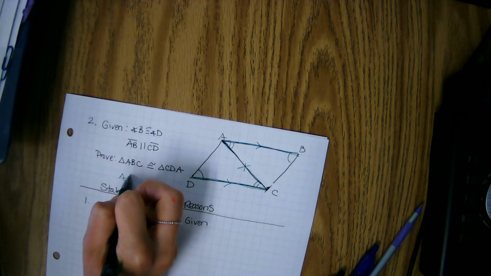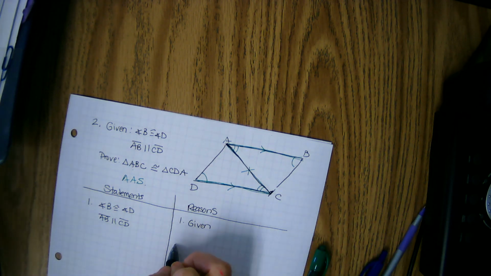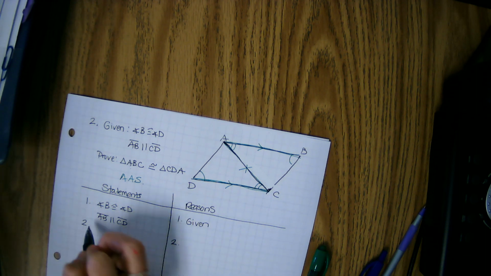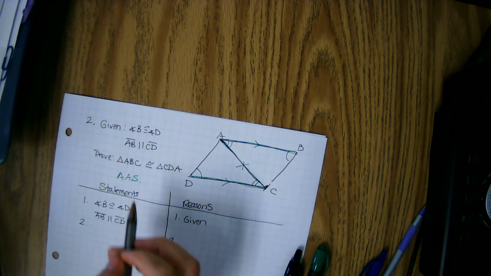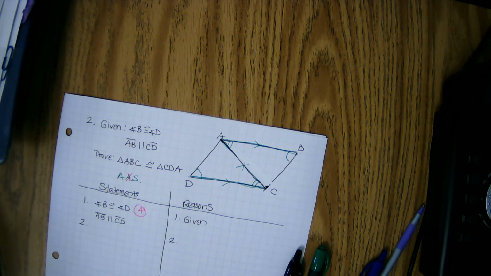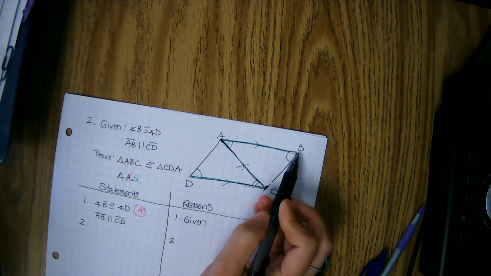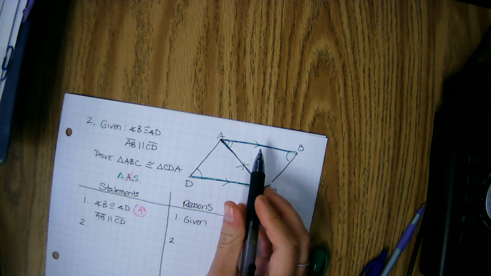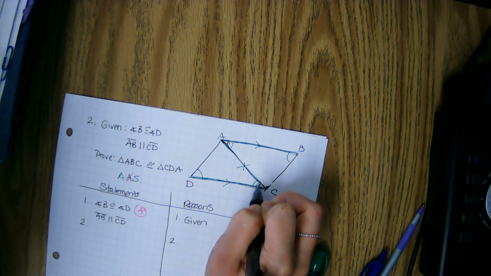All right, so we're going to use angle, angle, side to get these two triangles to be congruent to each other. So first of all, B and D, we already have an angle here, so I can mark that off. Now, segment AB parallel to segment CD, I need to conclude from that. So that's where we said the two angles were congruent. Now, to make my life a little easier, I'm going to put numbers in there.